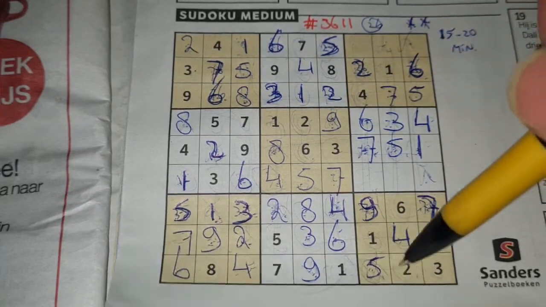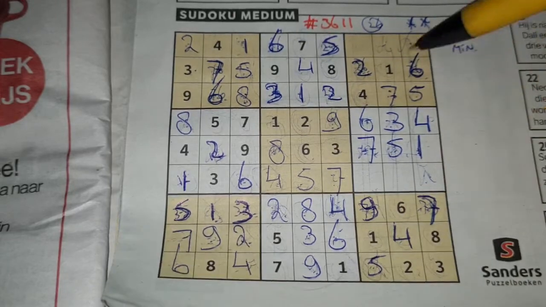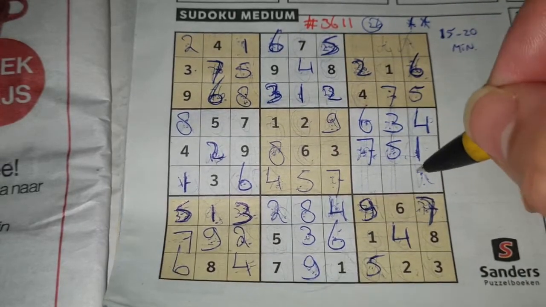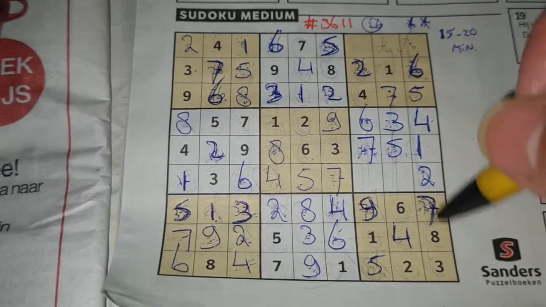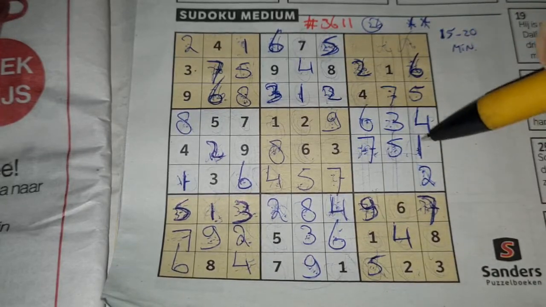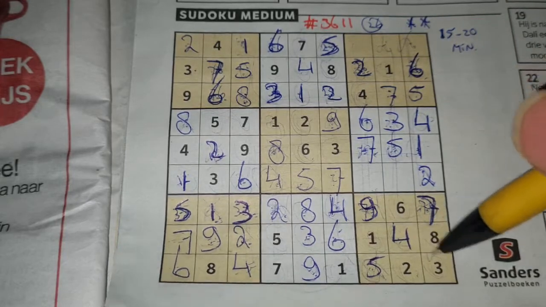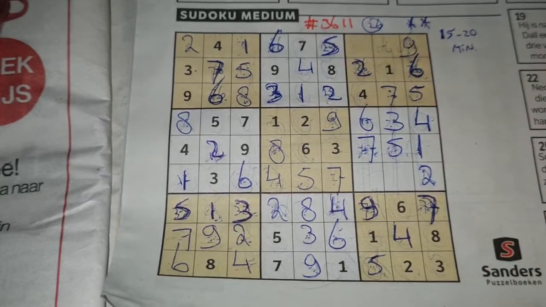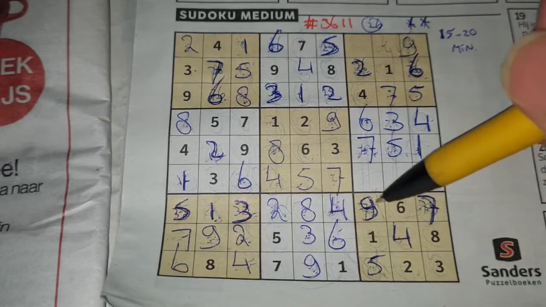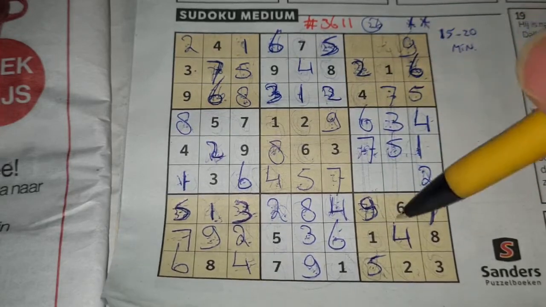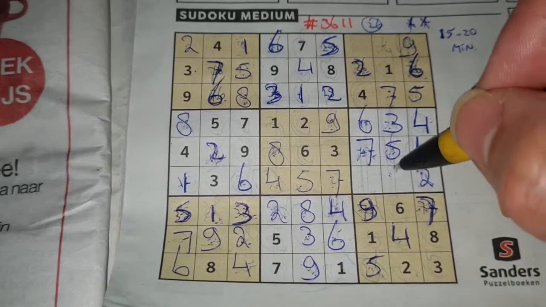2 in this column, 2 in the column next. On the last column, the only place for the 2 should be there. 1 box left in this last column for the number 1, 2, 3, 4, 5, 6, 7, 8, the 9 is missing. So we have a 9 in this column, 9 in that column. So the column between, the only place for the 9 should be there.